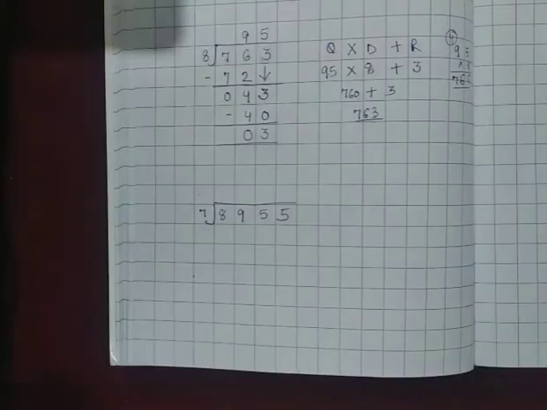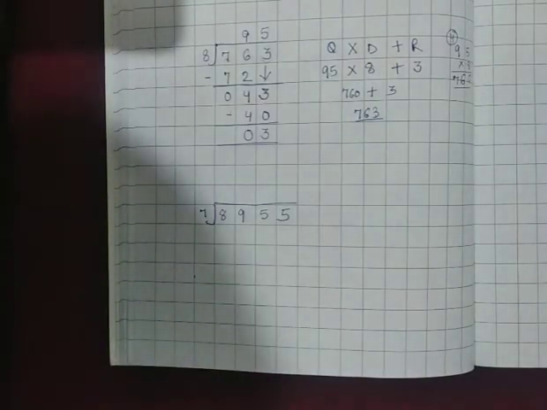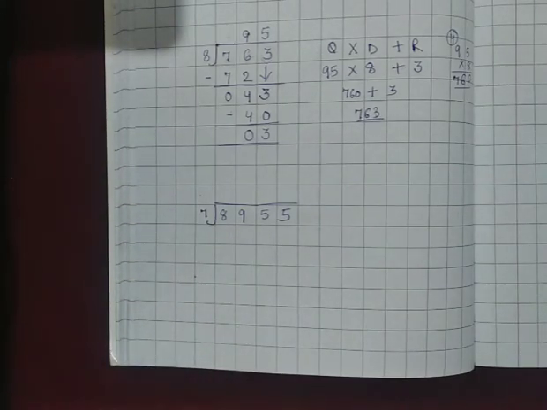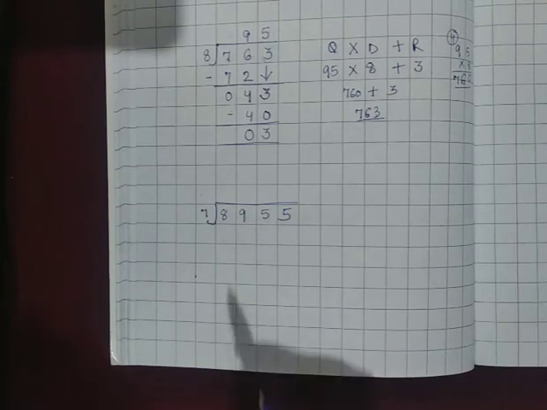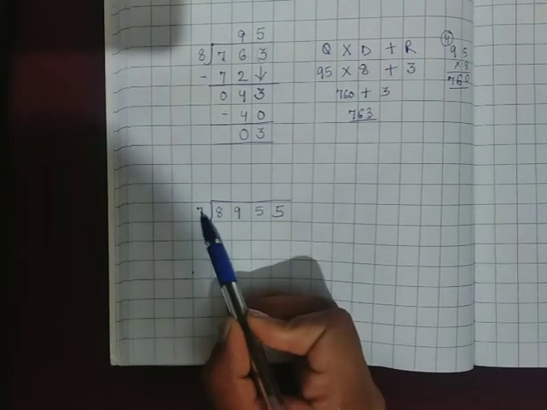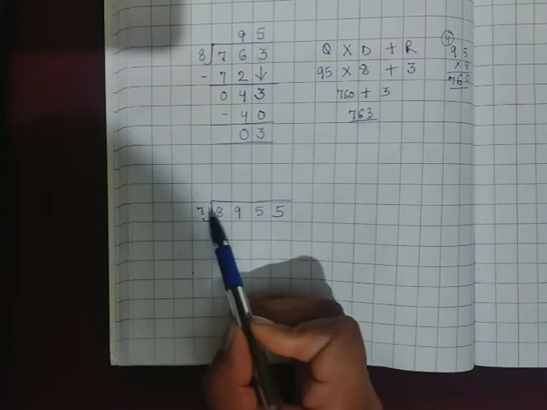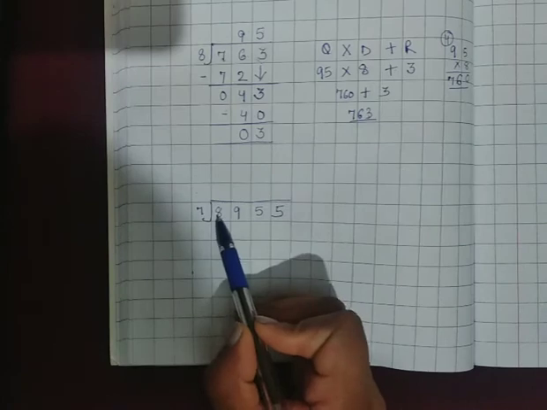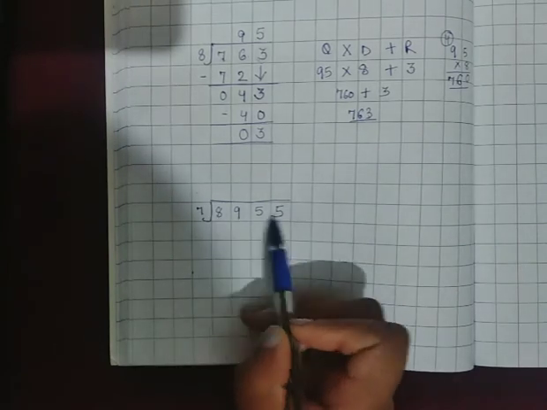Okay. So the number that we are dividing is 8,955 by 7. Again, first step is to check the first number. Is 8 a bigger number than the divisor, which is 7, or smaller? So 8 is bigger. What are we going to do then? If the number is bigger, we're going to take one digit at a time.